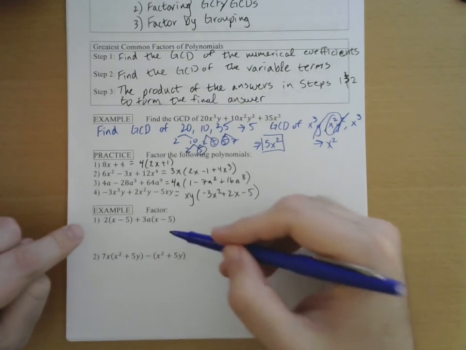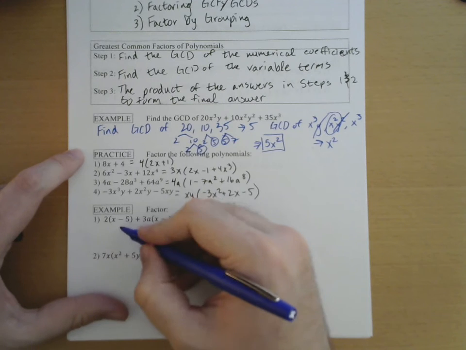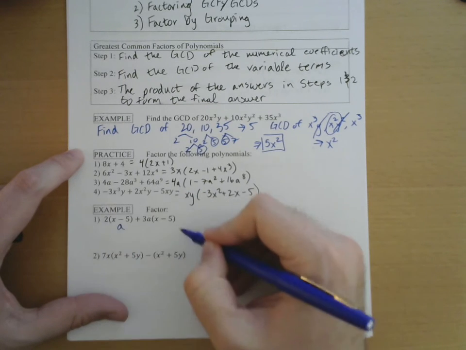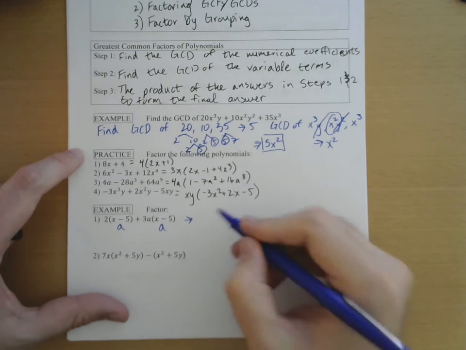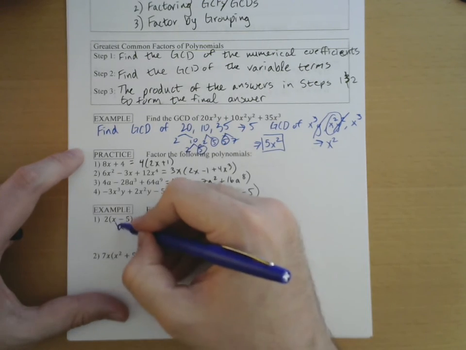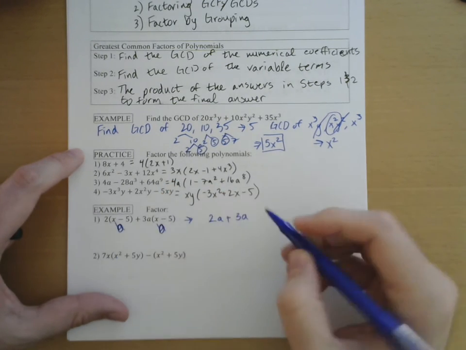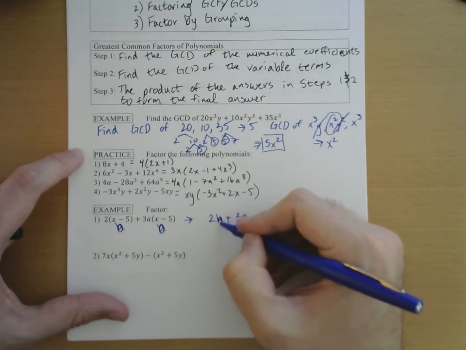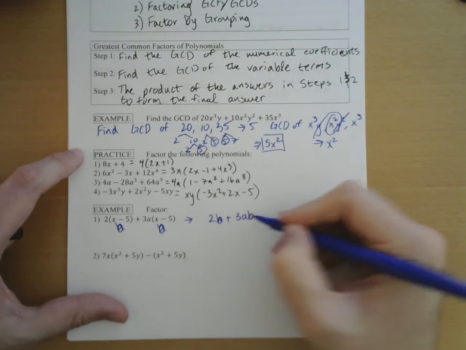And so to finish this now, what we can do is, if we think of this as a and a, we have 2a plus 3a, well, maybe a is a bad choice since we already have an a there. We have 2b, let's think of it as b, and then 3ab.